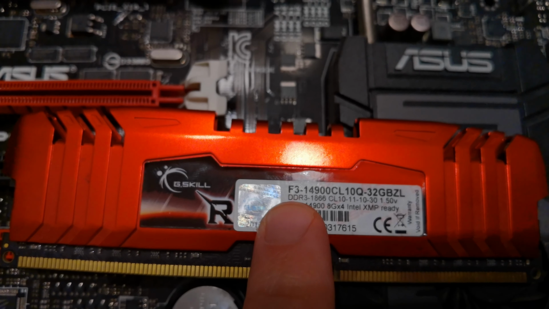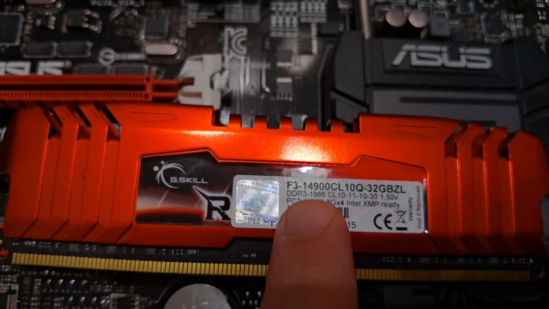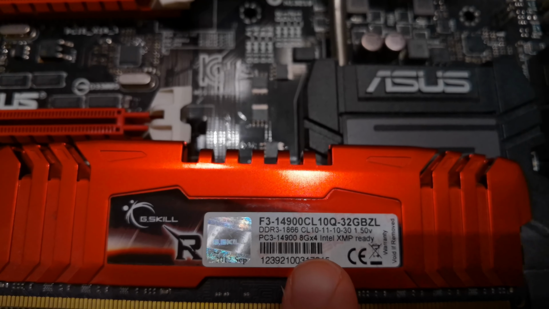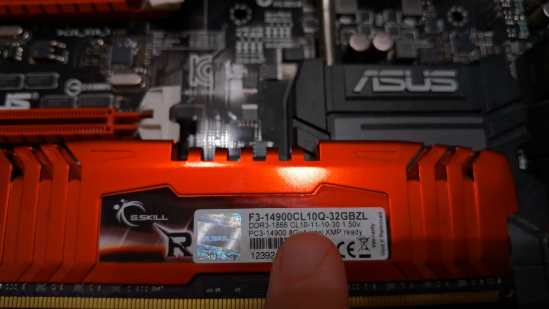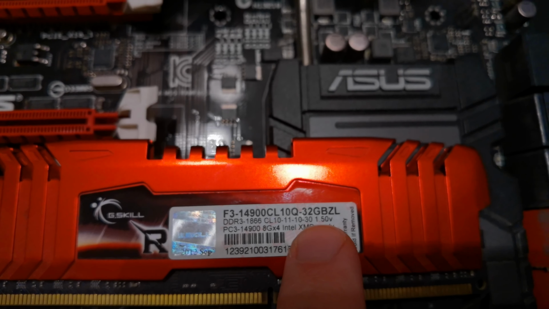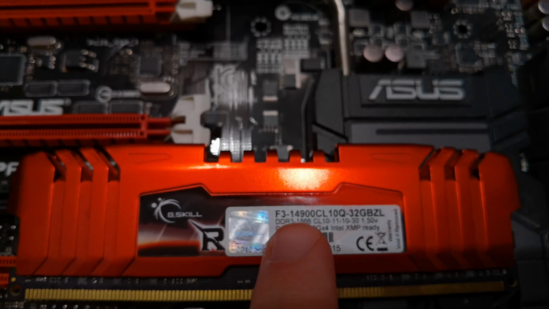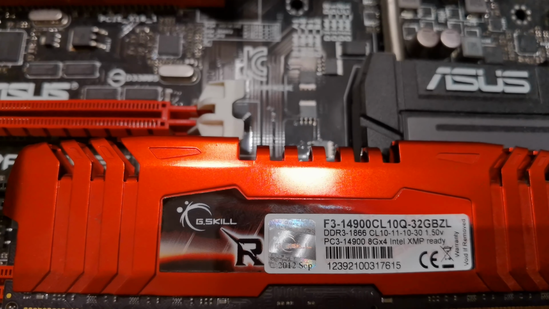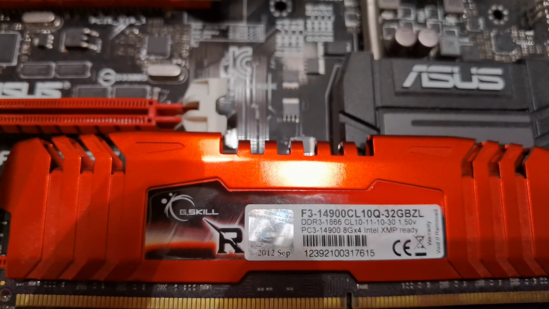It says here DDR3 1866 megahertz, then timings 10, 11, 10, 30 and voltage. The most important thing is the megahertz, 1866.